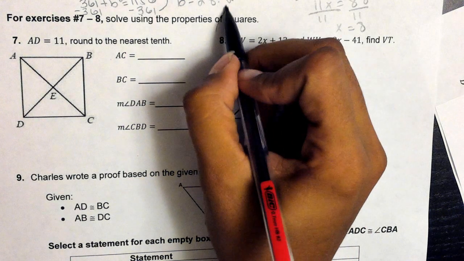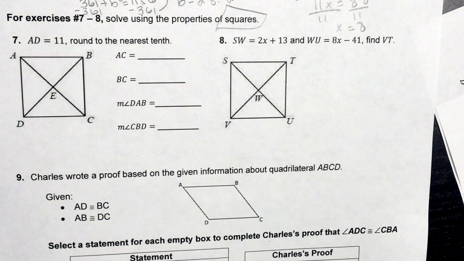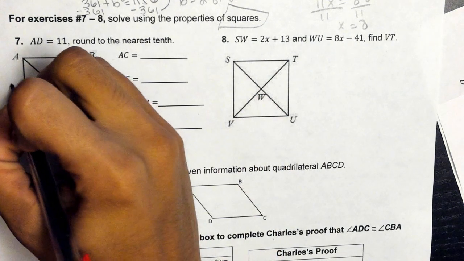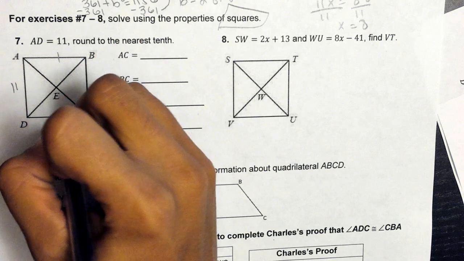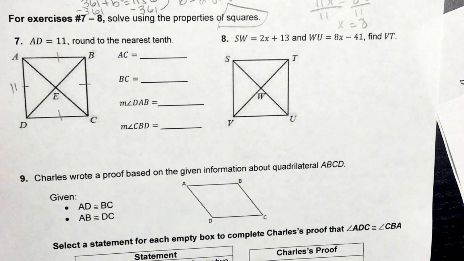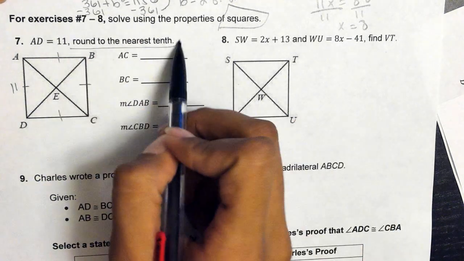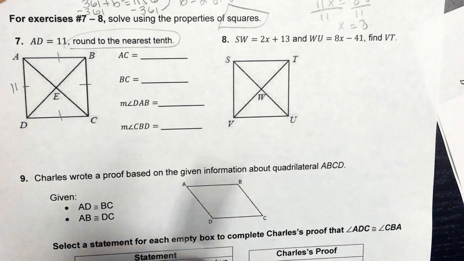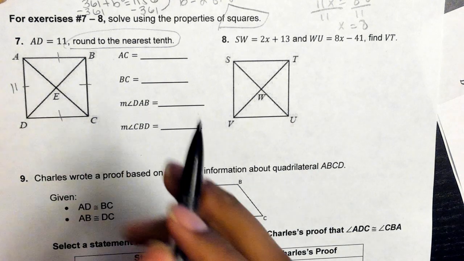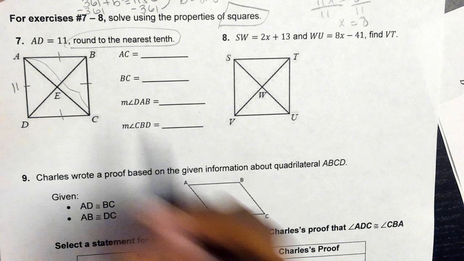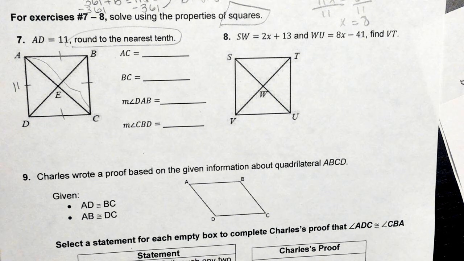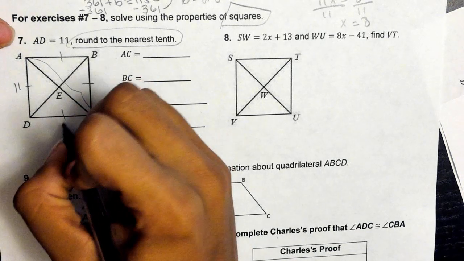7 and 8, these are squares, so everything is congruent to each other. We got some 90 degrees going on everywhere. So number 7, we got AD is 11. It is a square. Keep in mind all sides are congruent. And that's all they gave us, and round to the nearest tenth. So AC, they want me to solve for this giant piece right there. You're like, alright, Ms. G, but there's literally no information. There is, because all the sides are congruent.